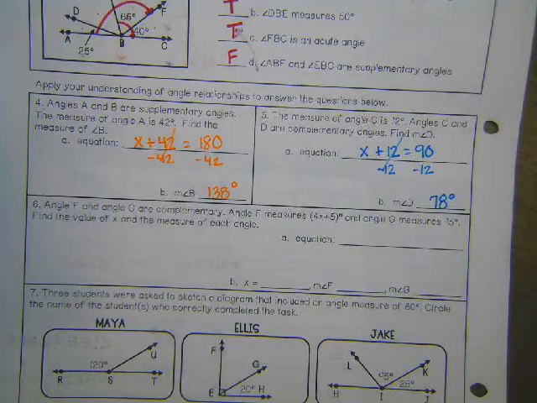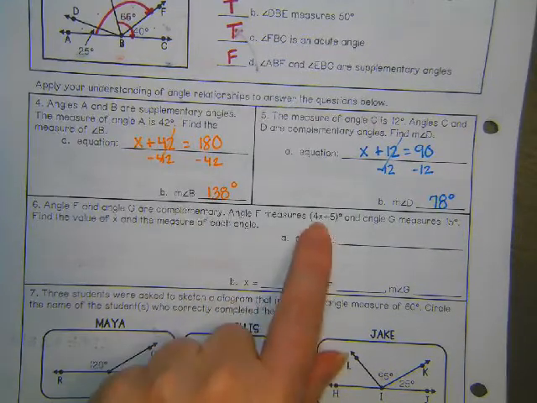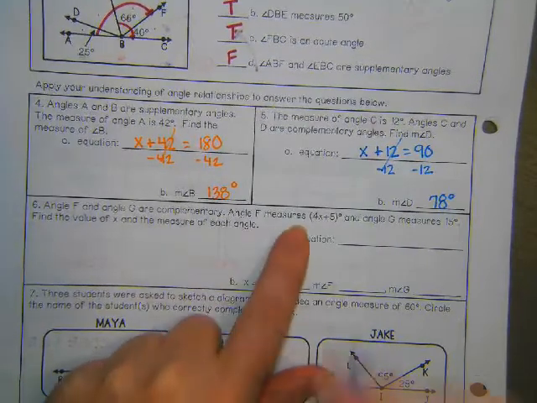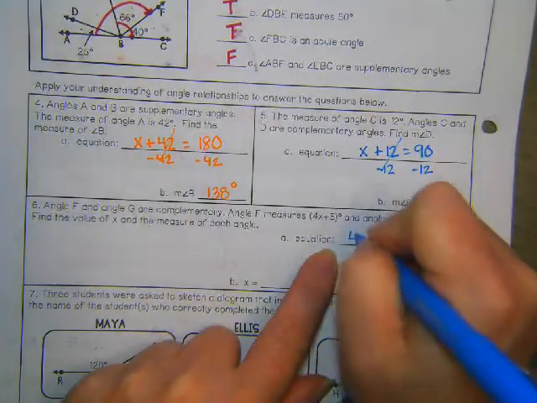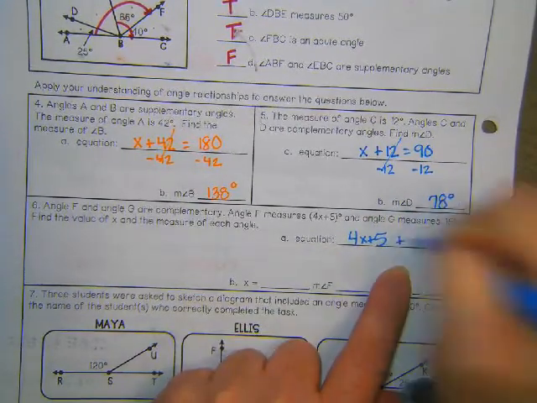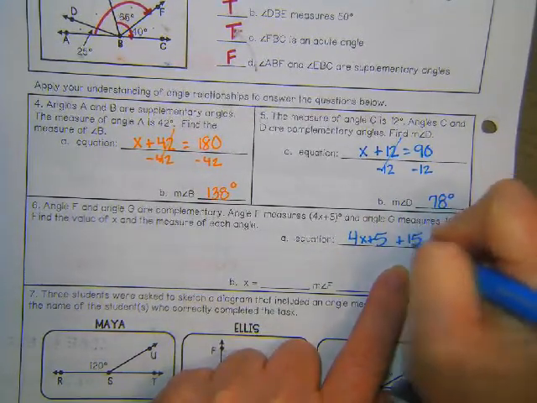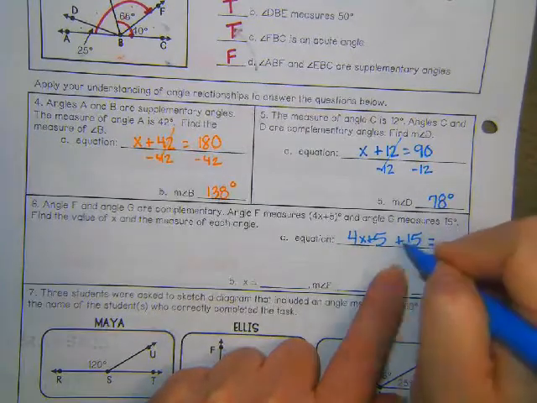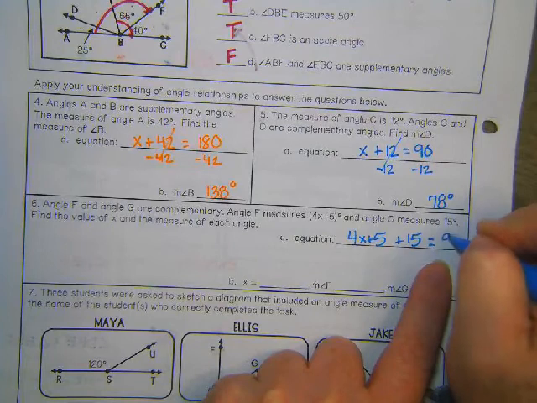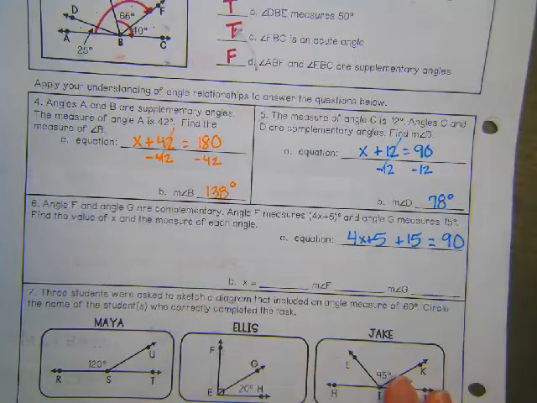Angle F and angle G are complementary. Angle F measures 4x plus 5 and angle G measures 15. So it tells you that these two angles, F and G, equal 90. Angle F is 4x plus 5, and then you add 15 because that's angle G. Together they are complementary, so they equal 90 degrees.